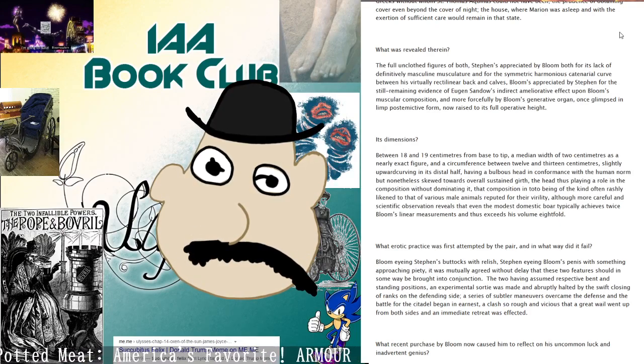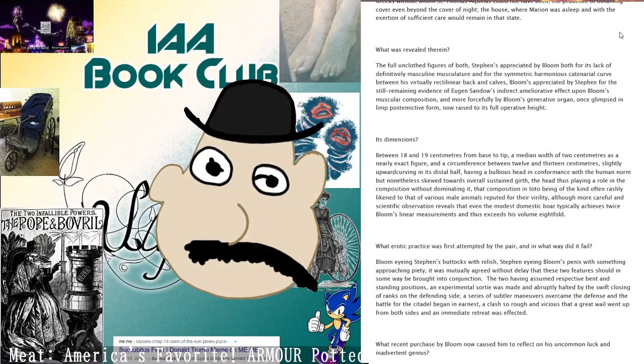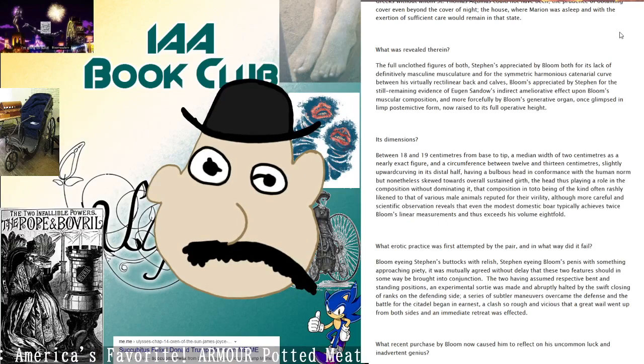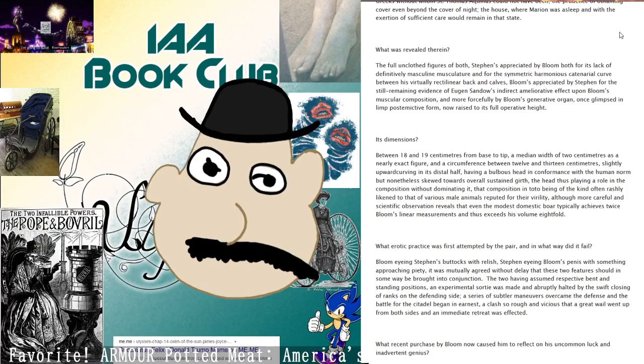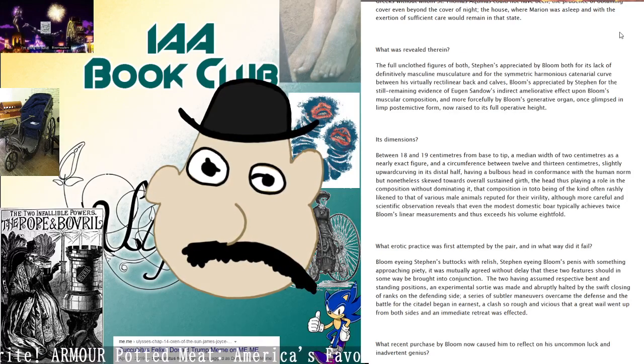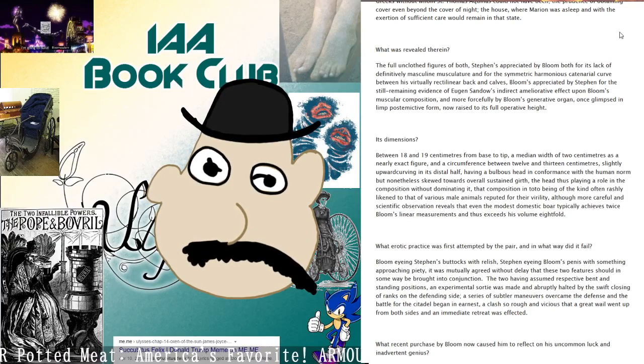Vaguely. And more forcefully by Bloom's generative organ, once glimpsed in limp postomictive form, now raised to its full operative height. Its dimensions? Between 18 and 19 centimeters from base to tip.